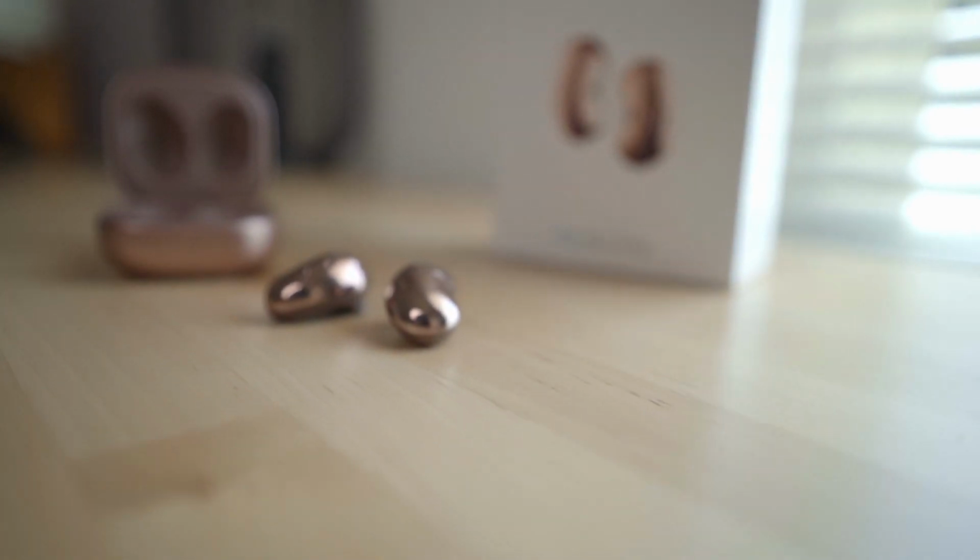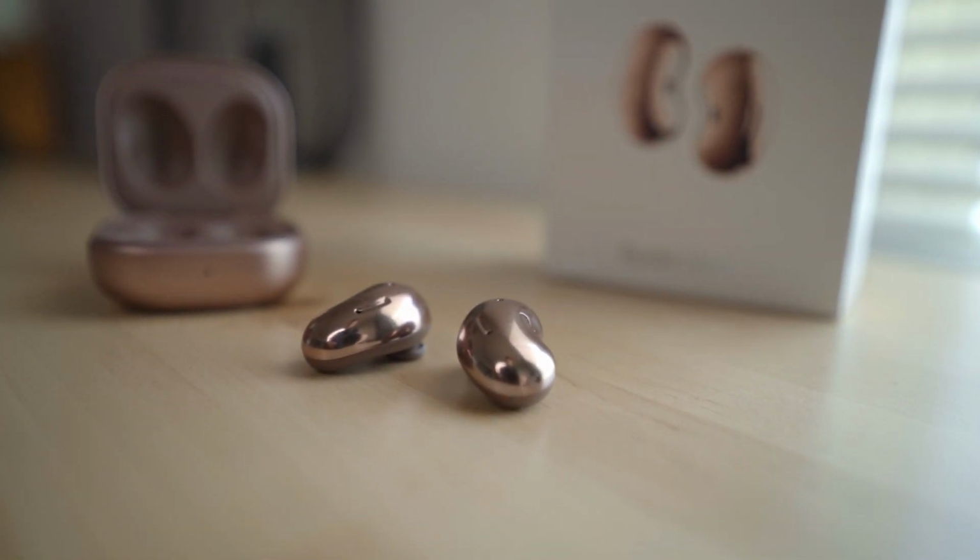Let's first talk about the fit and comfort of these. Obviously, the most controversial thing about the new Galaxy Buds Live is their very unique shape. People have been calling these beans, kidneys, really anything you can think of. But really none of that matters if they actually fit in your ears well and they sound good.